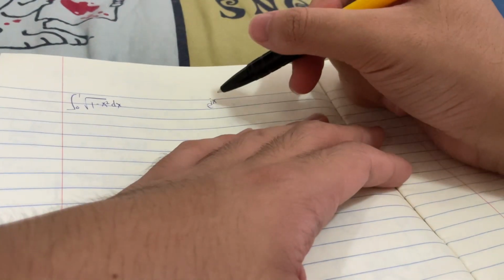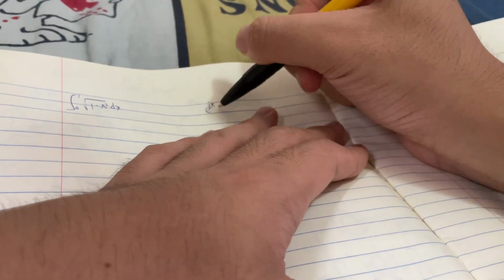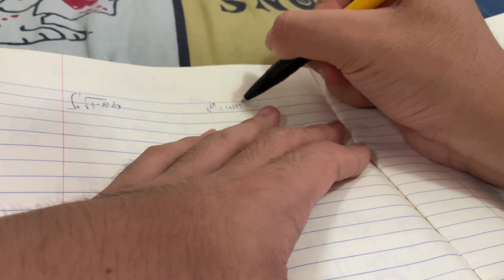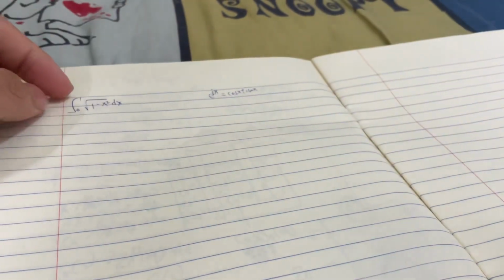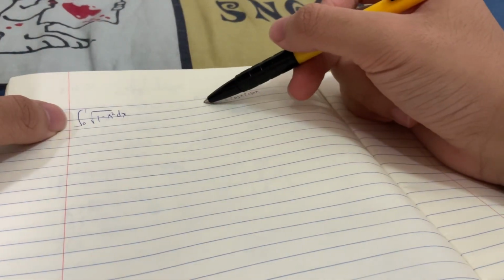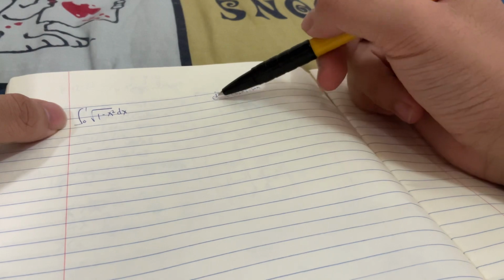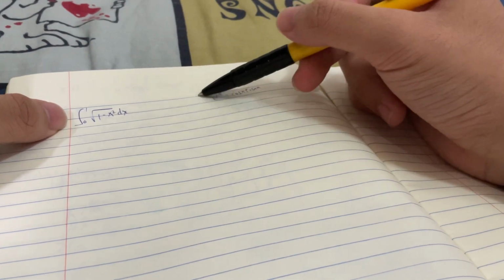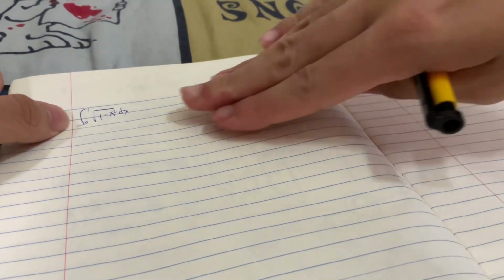The real part and the imaginary part come from this formula, called Euler's formula: e to the power of ix is equal to cosine x plus i sine x. So I'm going to somehow change the square root of 1 minus x squared into the Re of e to the power of ix, or the Im of e to the power of something. I'm not sure what it is.